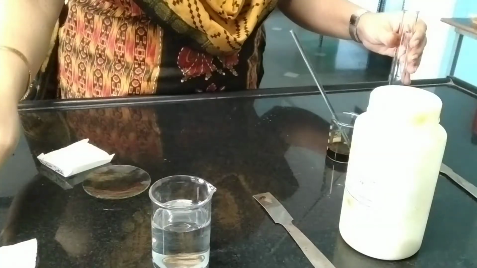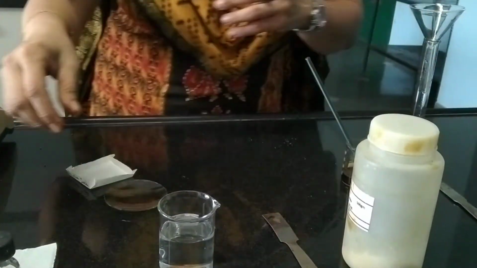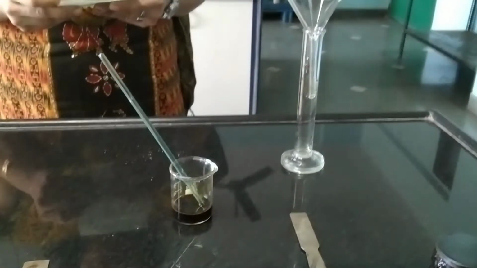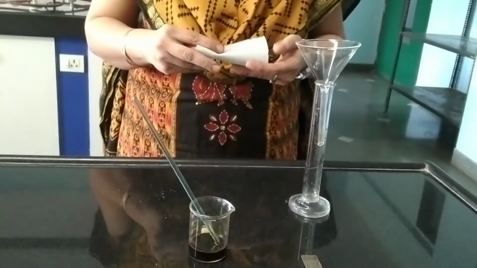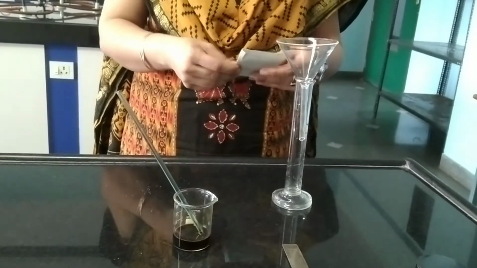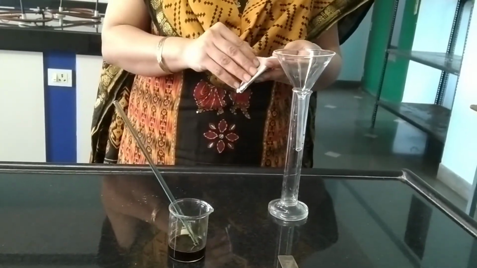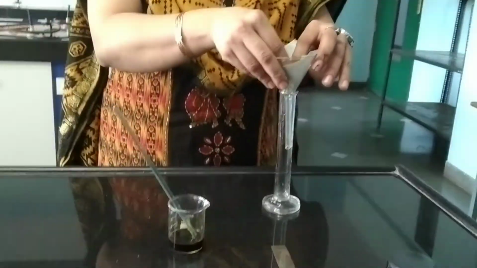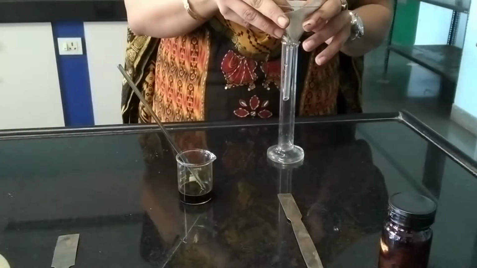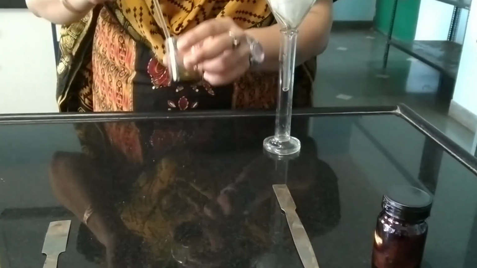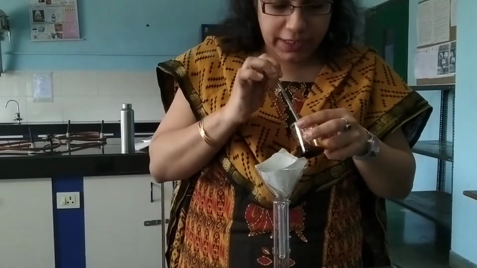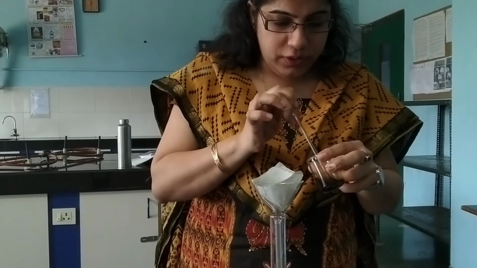Now we will filter this. We'll stir it thoroughly before filtering to ensure that all the solids have gone into the solution.